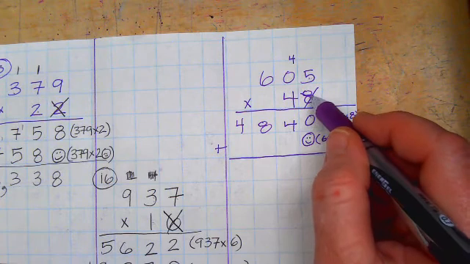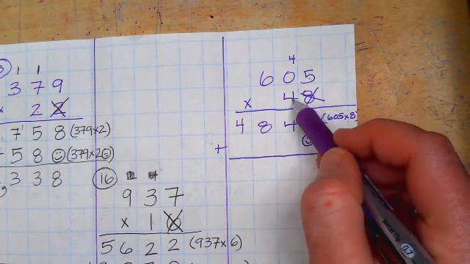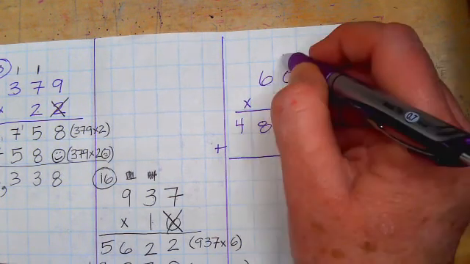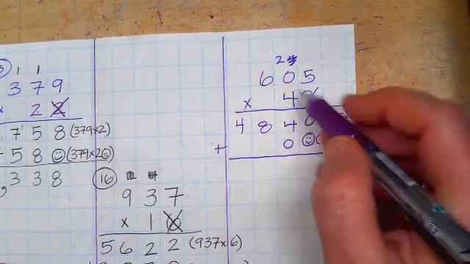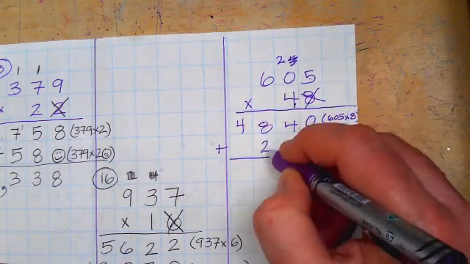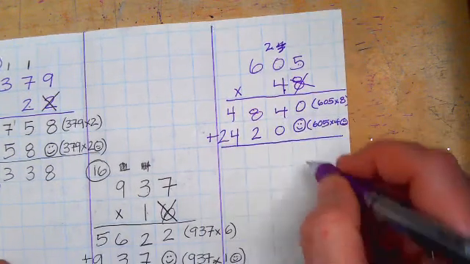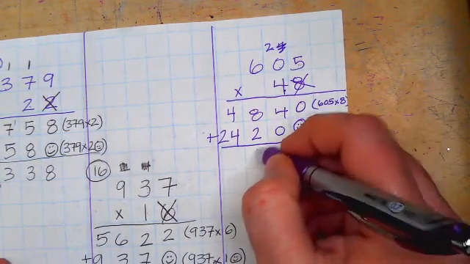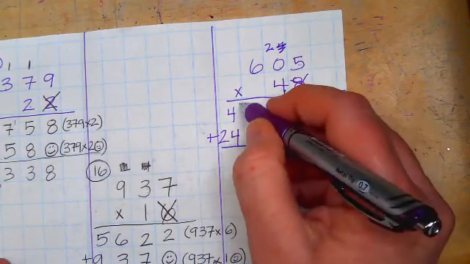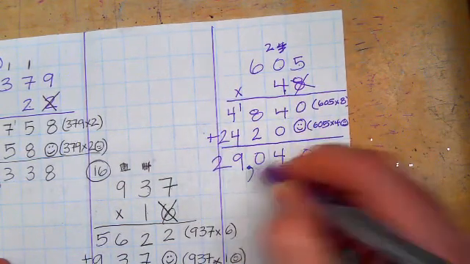We've already done 605 times 8. Now it's time to do 605 times 40. We are going to have a 0 here because this is a 40, right? Now I'm going to do 5 times 4 is 20. Regroup. 0 times 4 is 0. Plus 2 is 2. 6 times 4 is 24.